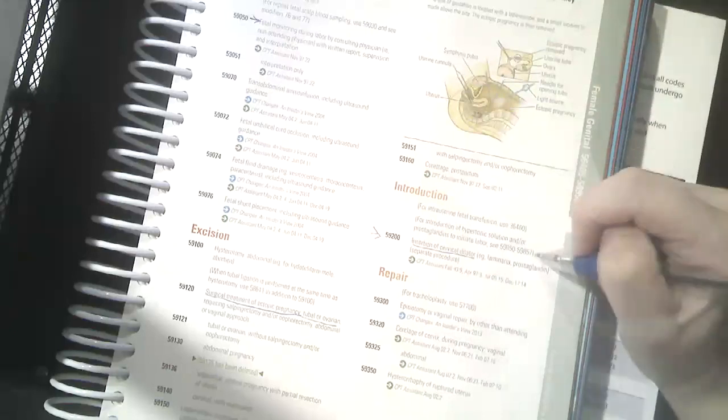For our introduction, we only have one code here, and that is for the insertion of a cervical dilator. So if we need to, for whatever reason, dilate the cervix, we would use that code from the introduction section. And it also provides some guidance for things that you might think might be in the introduction section, but are not for this portion. And then we have a repair section.